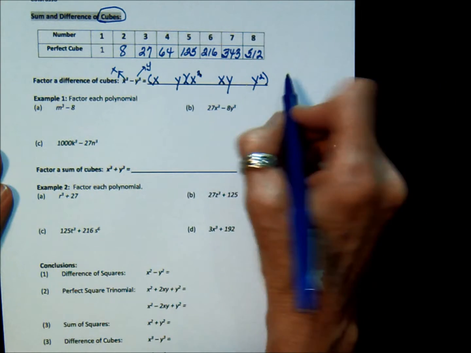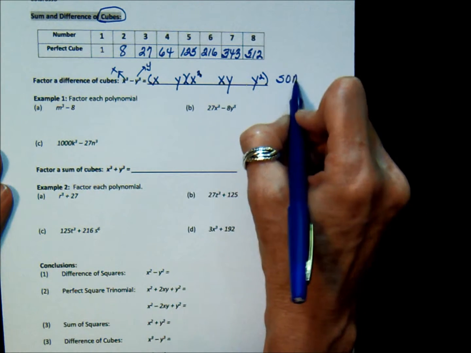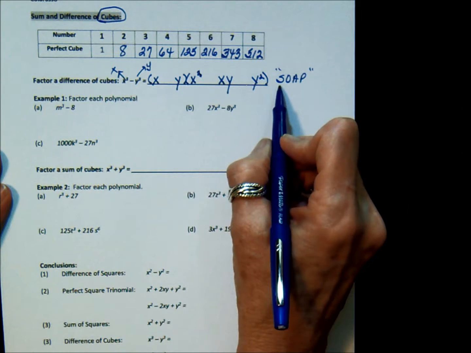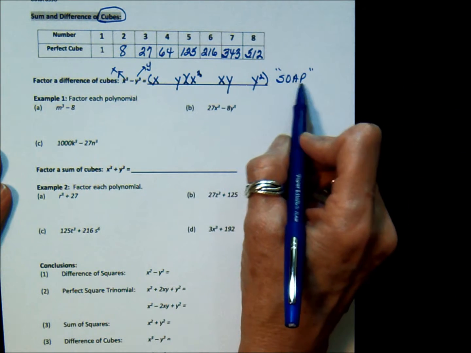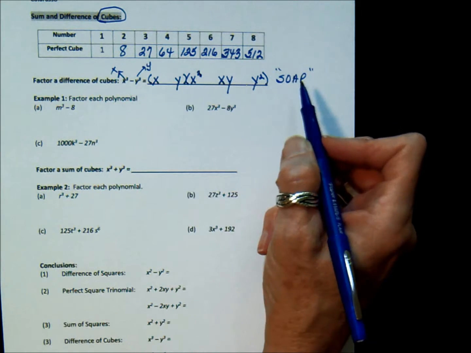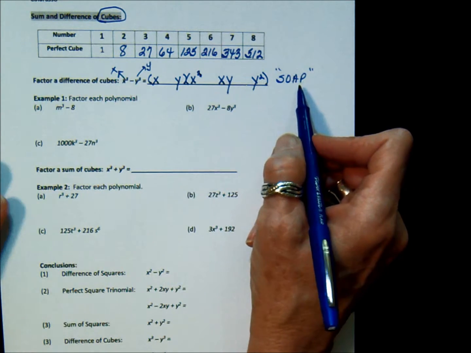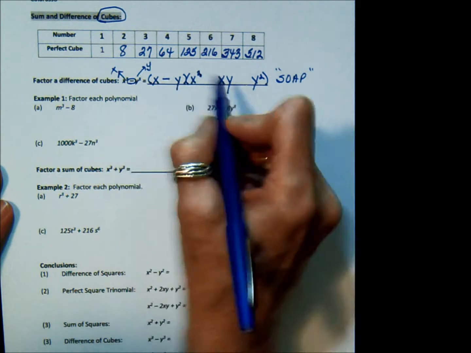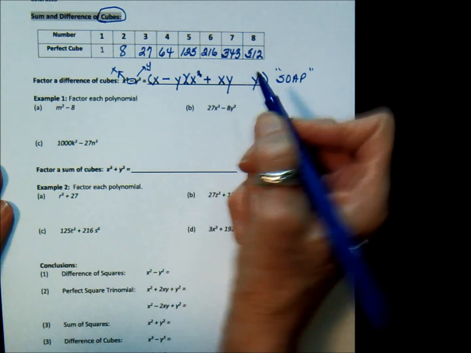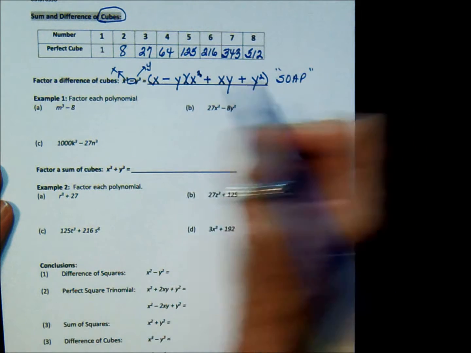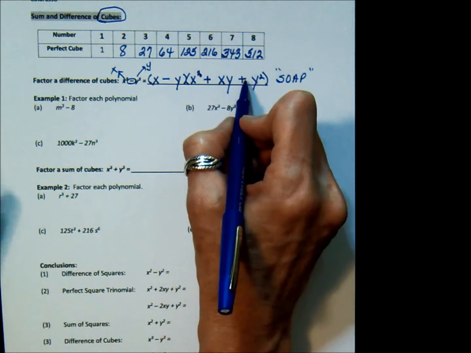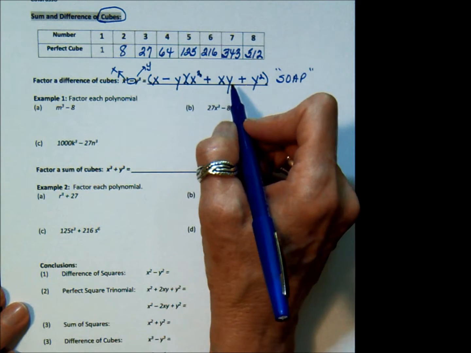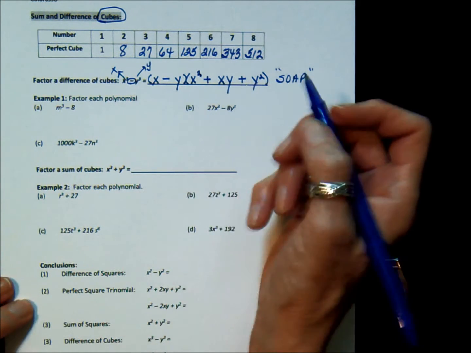Now to fill in the signs, we're going to use a little acronym called SOAP, and it stands for same, opposite, always positive. Same means the same as what you started with. So same, opposite of negative, always positive. Same, opposite, always positive. So let's try a few. That's the recipe for factoring difference of 2 cubes.